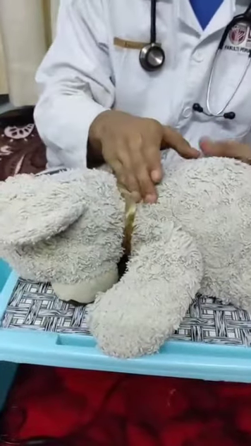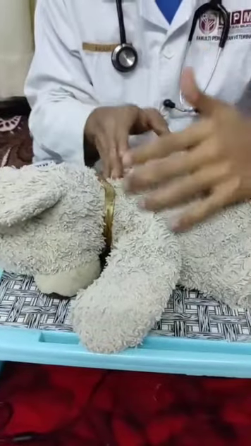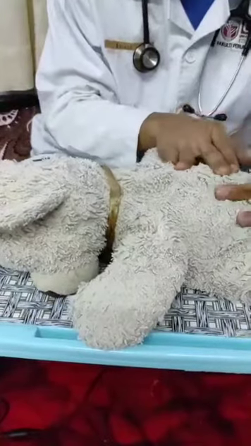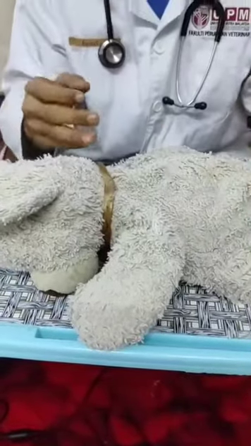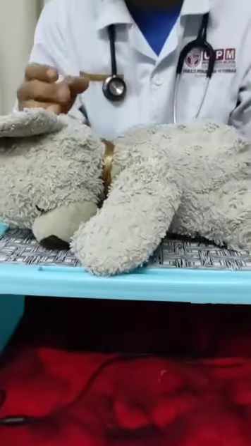palpate the whole spinal cord. By allowing our fingers to go across the spinal cord, we can actually feel if there's any abnormalities, and if the animal shows any signs of pain.